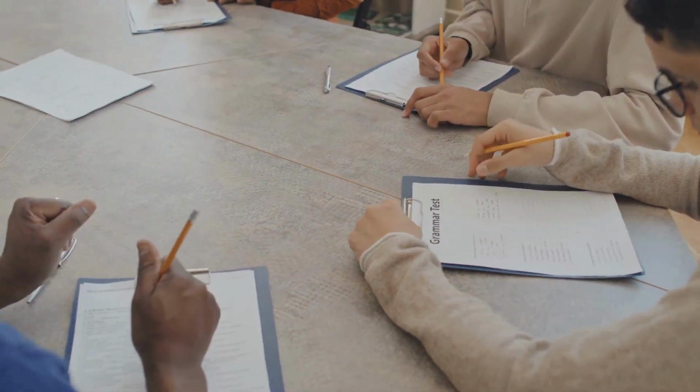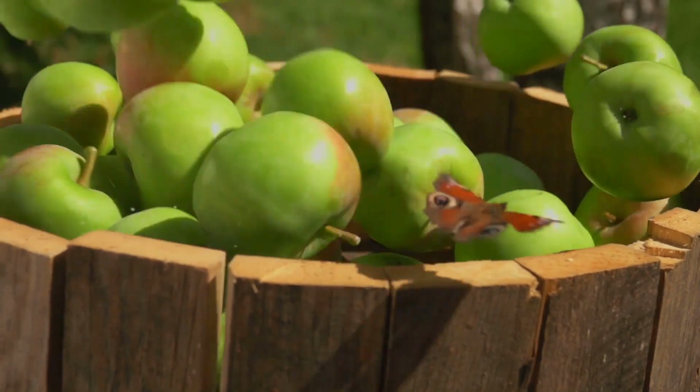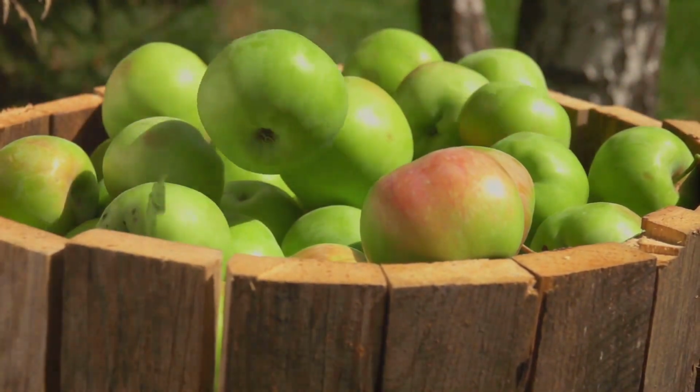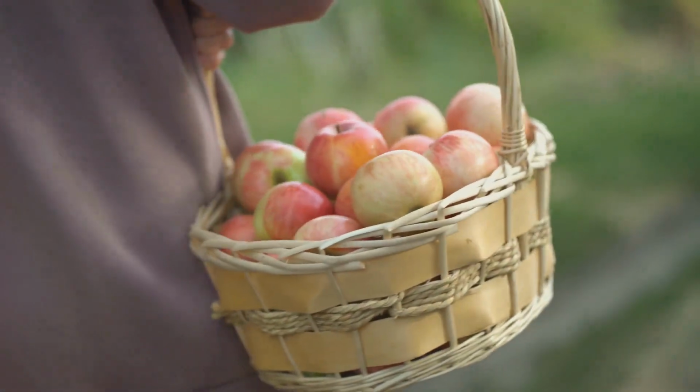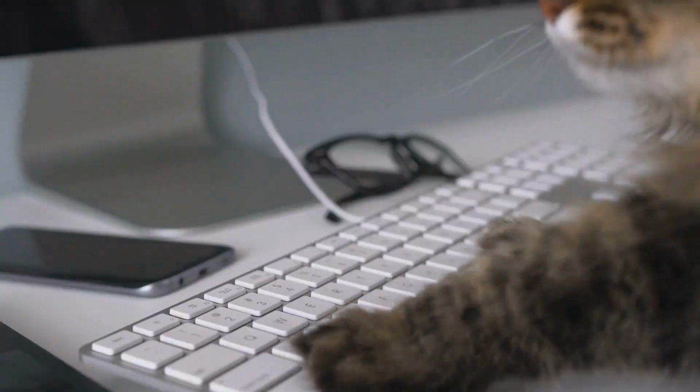Let's dive right in. At number 40, we see the classic mix-up, less instead of fewer. Remember, if you can count it, you should use fewer. For instance, you have fewer apples, not less apples.